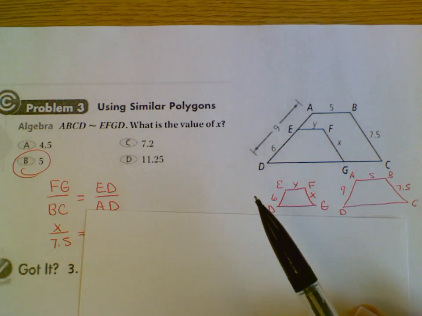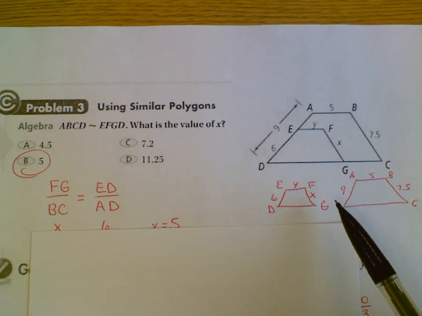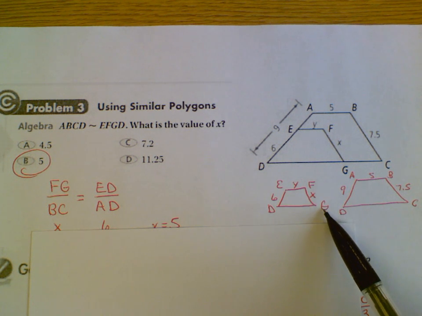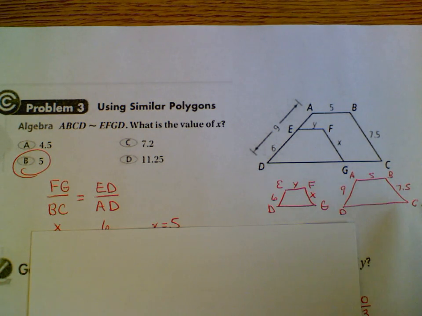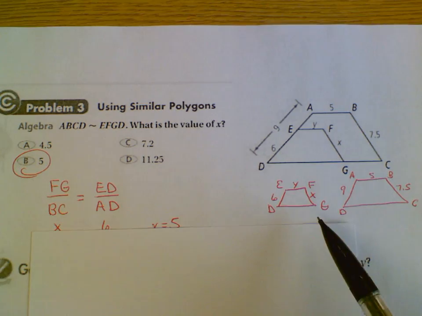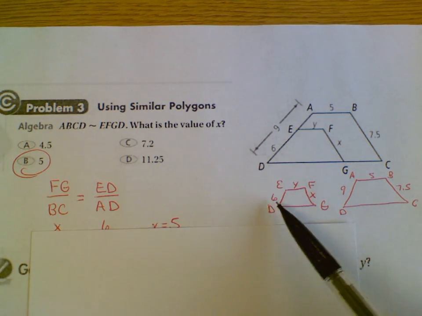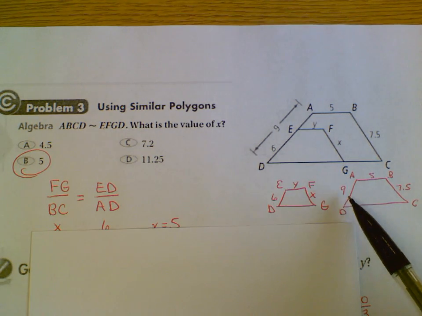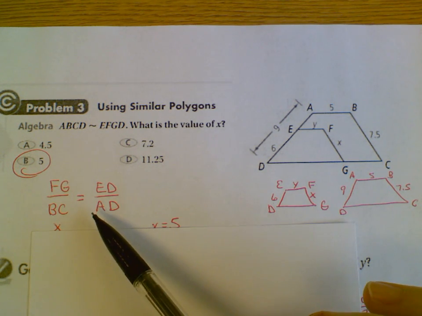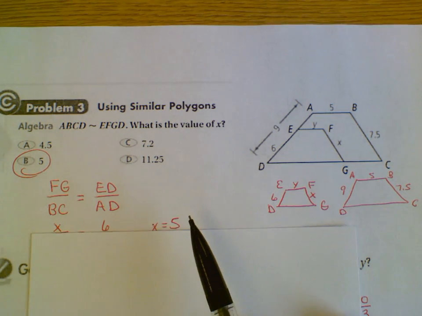So what you're going to do is you can set up a proportion to go ahead and solve for this. So if I'm going to find x, then I would want to see what is x corresponding to. Well, side FG corresponds to side BC. So I could set up that ratio. And then just find another set where you know both numbers. So I know side ED and I know it corresponds to AD and both of them have side lengths. So I could set up this proportion over here because remember their scale factor is going to be the same. So that's how you can set them equal to each other.